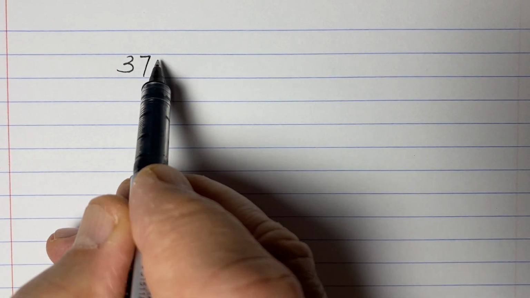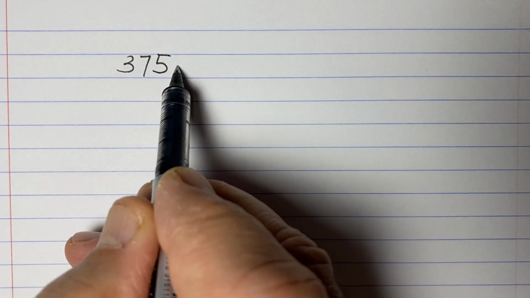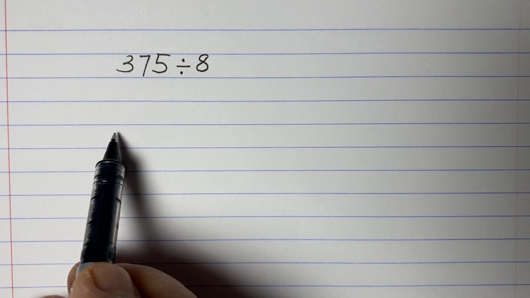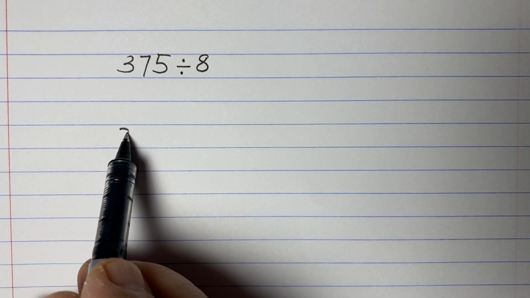Another example, I'm going to use a different digit rather than 5. So say 375 divided by 8. So the vertical method.